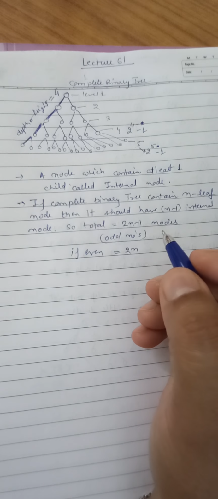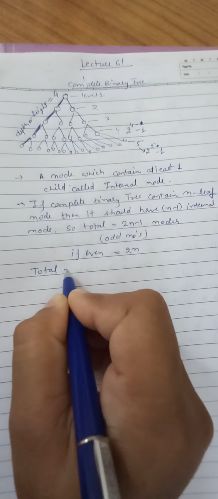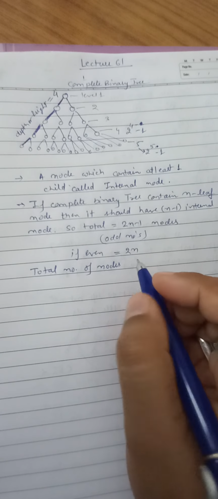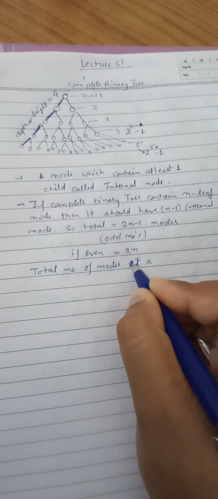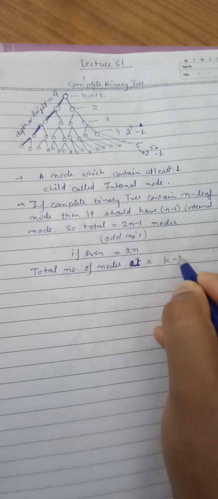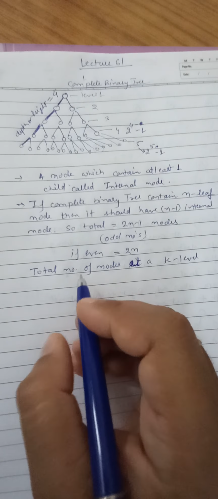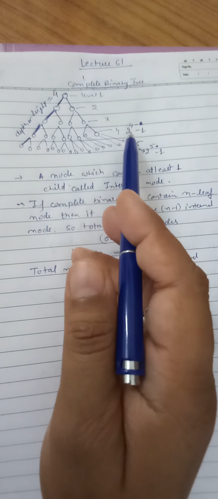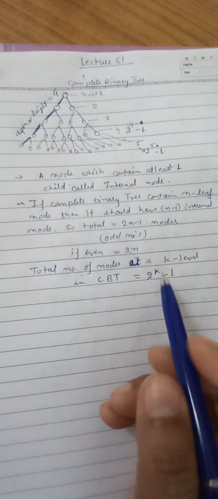So we can say the total number of nodes at k level in a complete binary tree will be equal to 2 to the power k minus 1. From here we can see that at level 4 it is 2 to the power 4 minus 1, at the 5th level 2 to the power 5 minus 1. So at k level, 2 to the power k minus 1 in general.